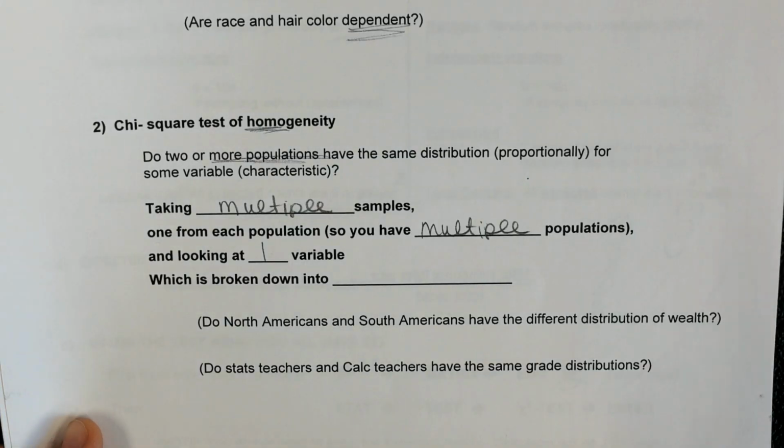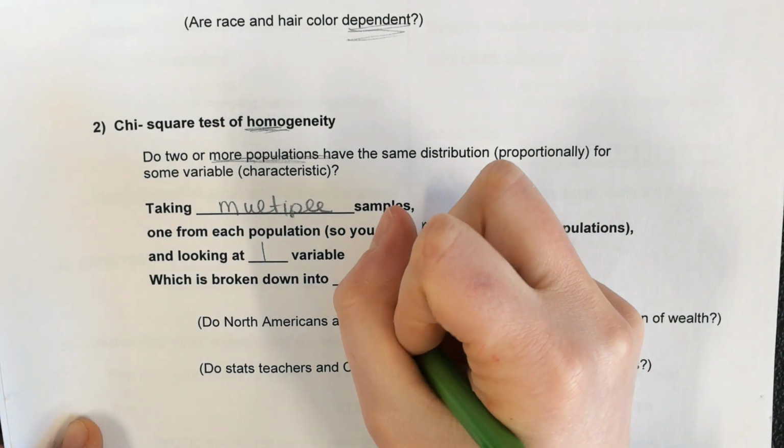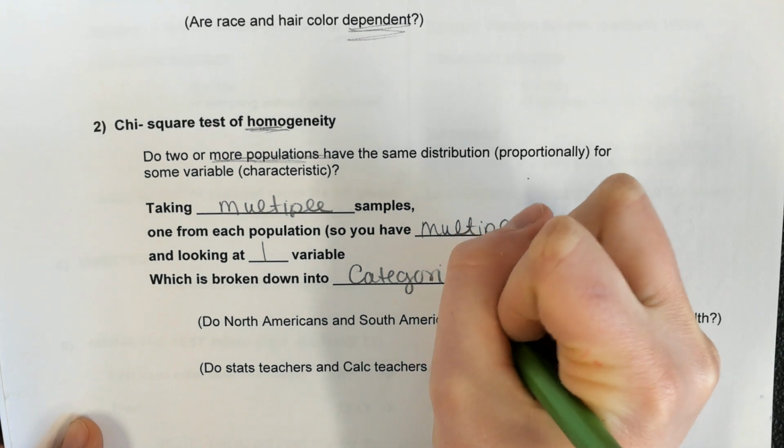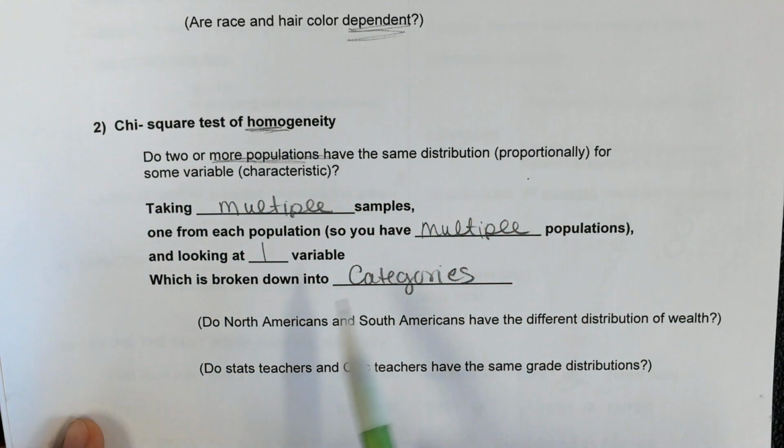Of course, that is going to be broken down into some sort of categories. Chi-squared enables us to use categories for categorical data.